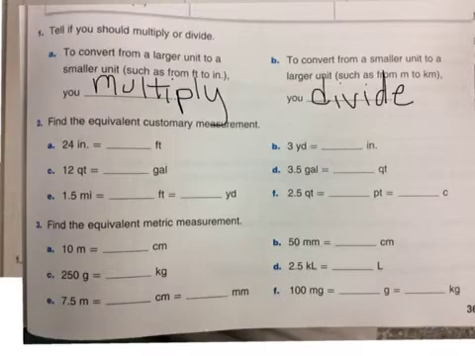If you said divide, you are correct. Let's pretend I have 3,000 meters. I should divide it by 1,000 so I can get the number of kilometers. I will get 3 kilometers. 3,000 meters is 3 kilometers.